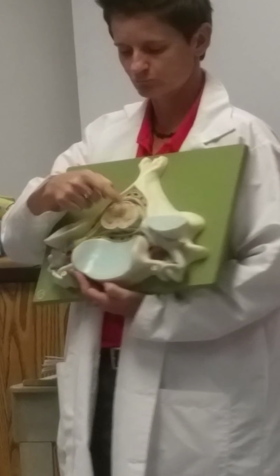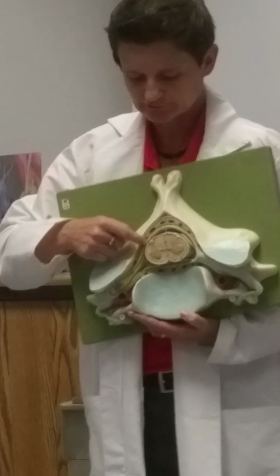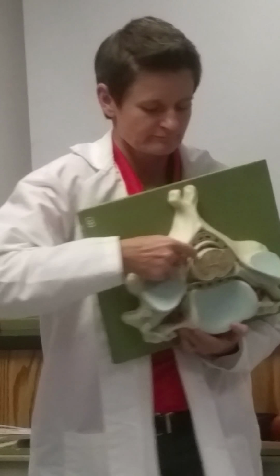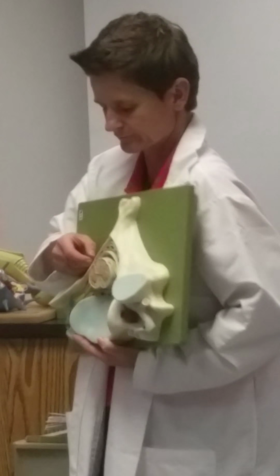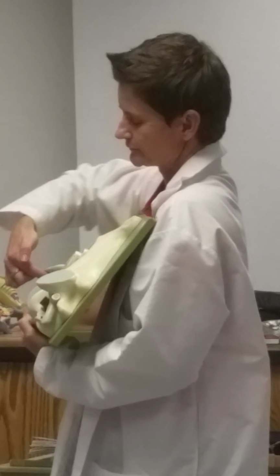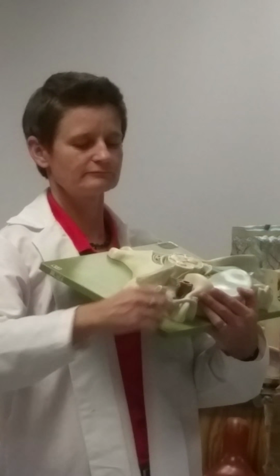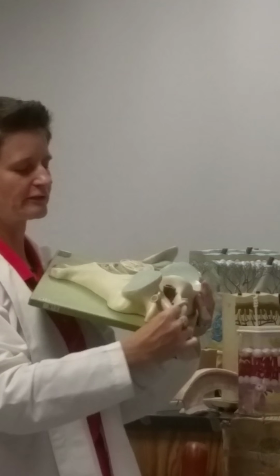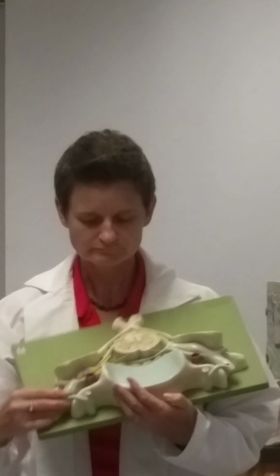Dorsal horns, good. What kind of information goes in there? Perfect. So these guys would be what? Dorsal rootlets, good. And this is the dorsal root ganglia. Once it's out here, it's called a what? Spinal nerve. And is the spinal nerve carrying just sensory, just motor, or both? Both, so it's called mixed.